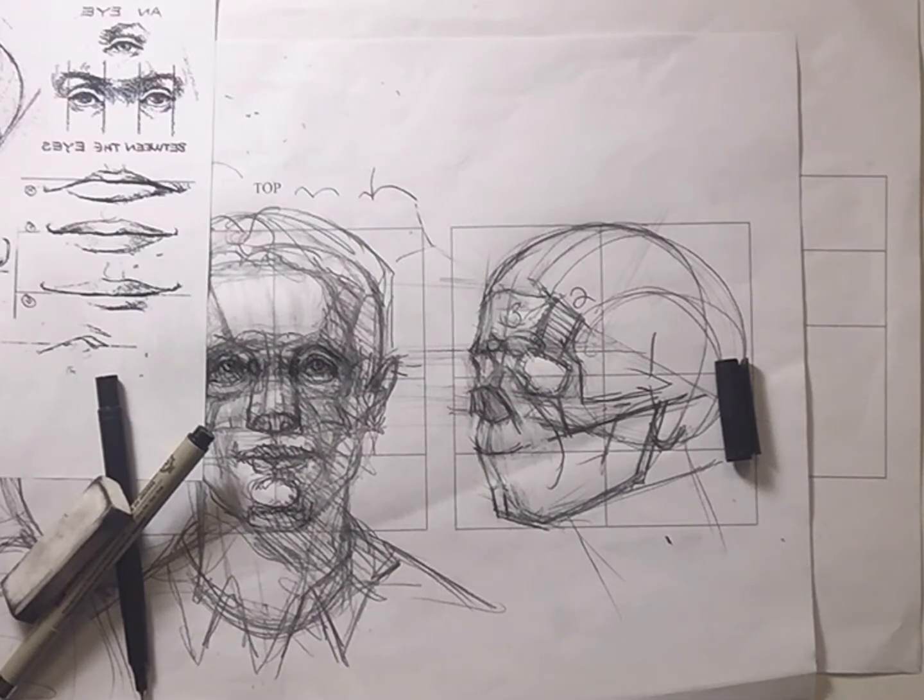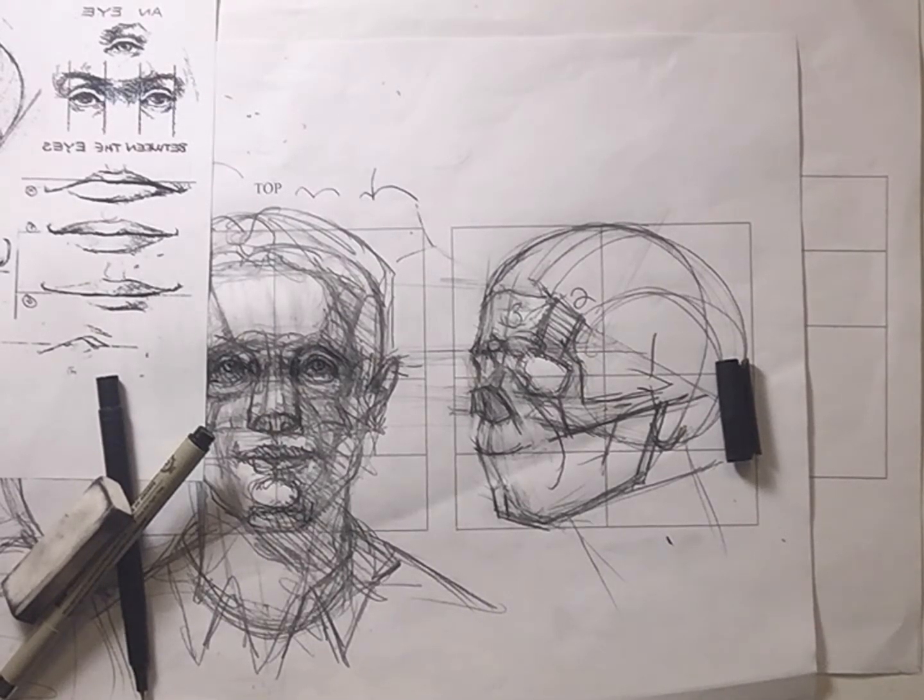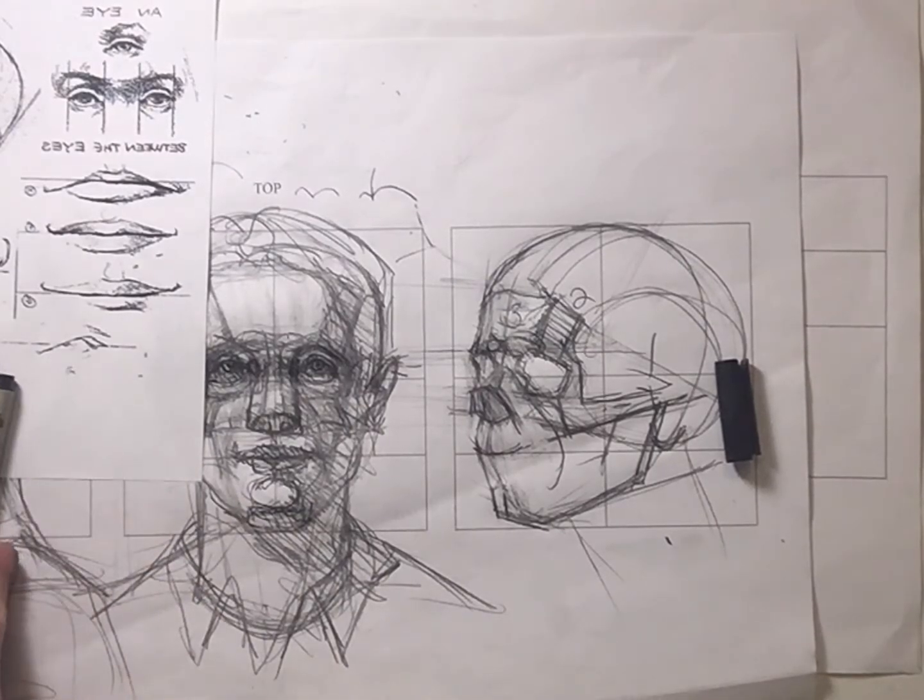Okay, the last part of this series on the mass concession of the head, we're going to be doing the 3/4 view, and that's going to be it. So the 3/4 view, as we mentioned quite a few times before, to me is the most challenging, but also I think the most interesting.